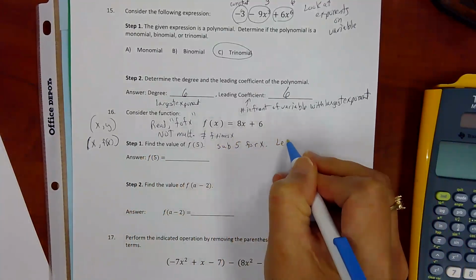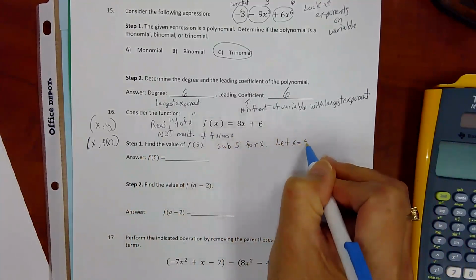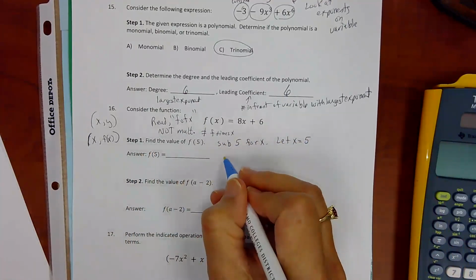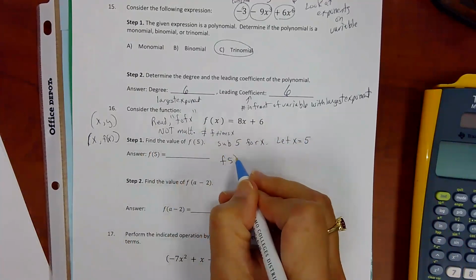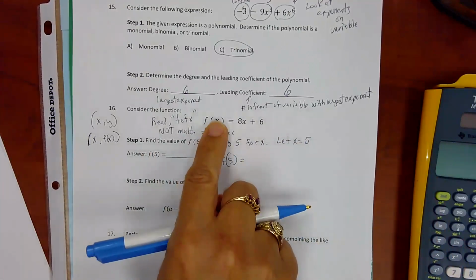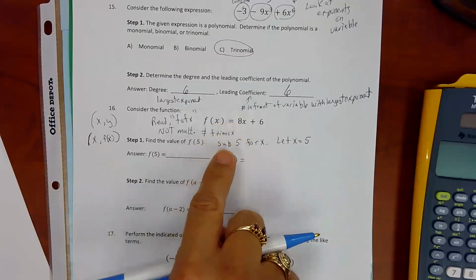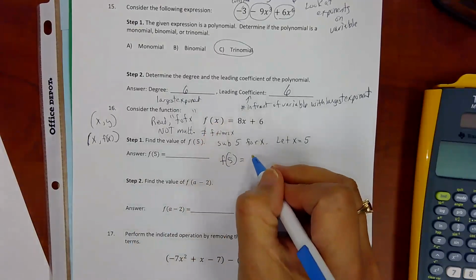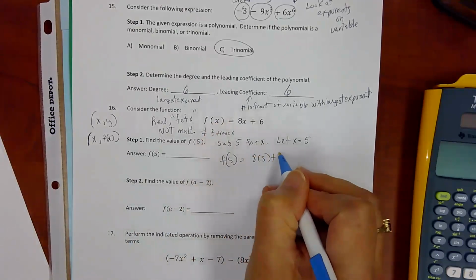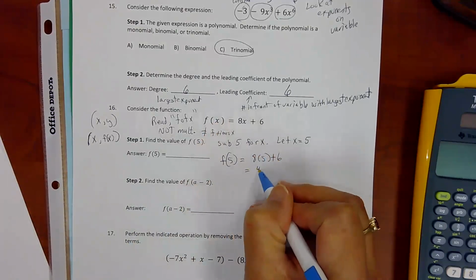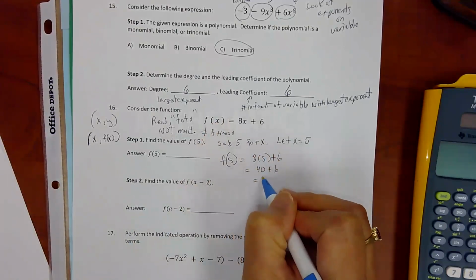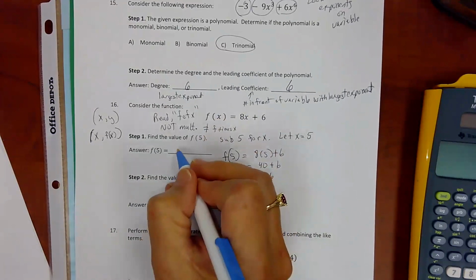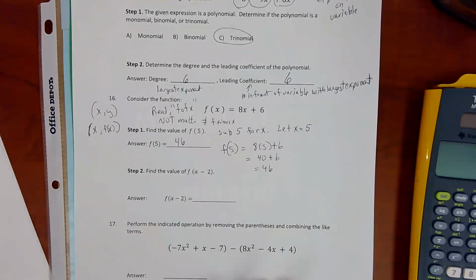In other words, you're gonna let x equal 5. So you have to start substituting. You have to go back and say, okay, f of 5. Right here we have an x. Everywhere you have an x, you're going to sub 5 for x. So you're going to sub 5 here and here. 8 times 5 plus 6. So 8 times 5 is 40 plus 6. So that's just 46. So f of 5 is 46. So it's a substitution problem.